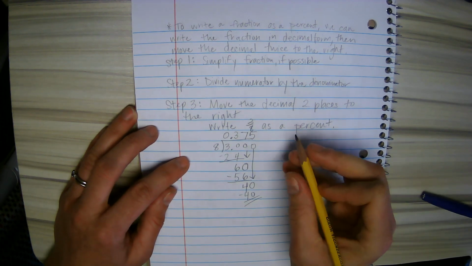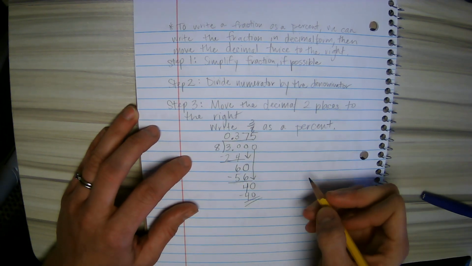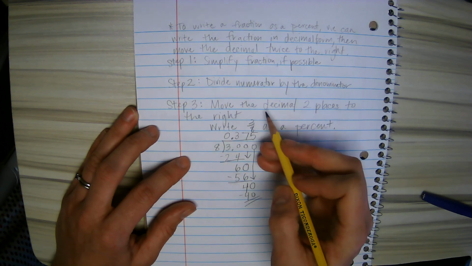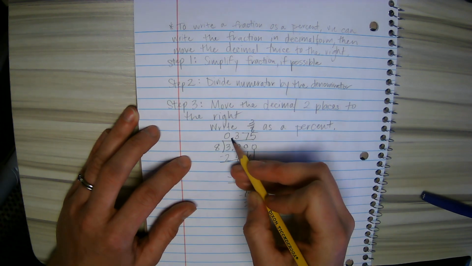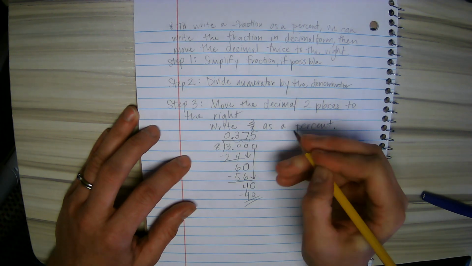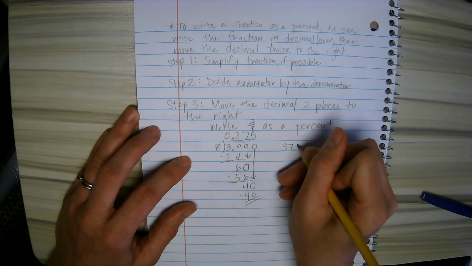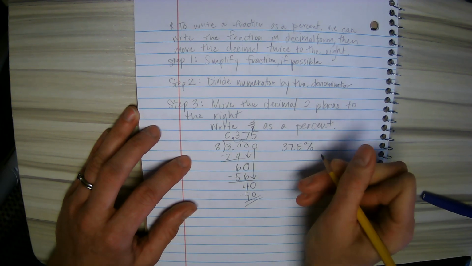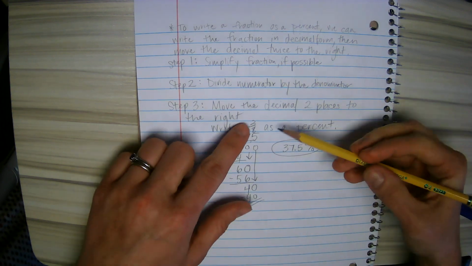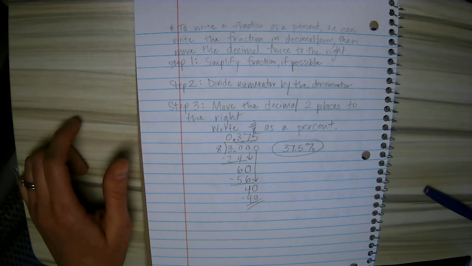So that ends there. Now here is my decimal, and my step 3 is to move the decimal 2 places to the right. 1, 2. So we have 37.5%. So there is our answer. We wrote 3/8 as a percent.